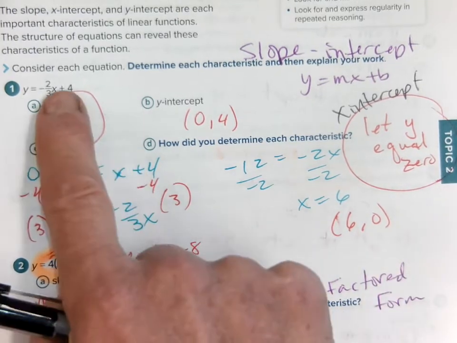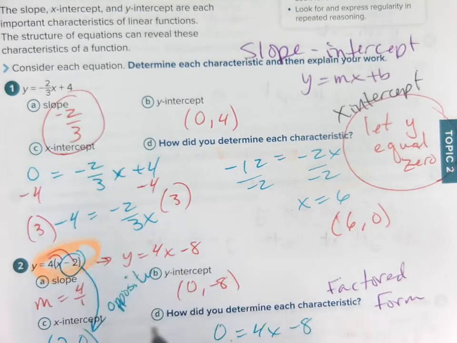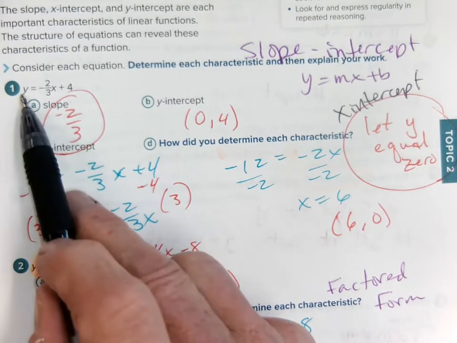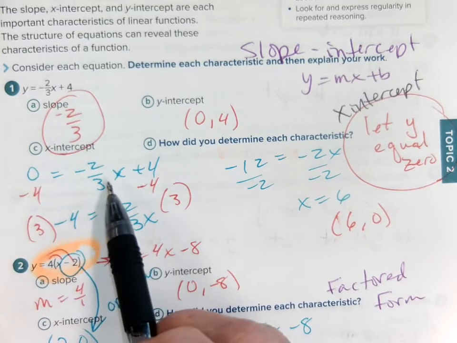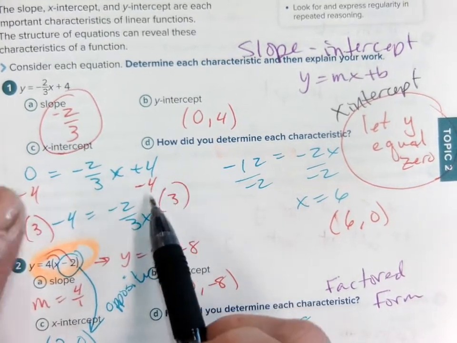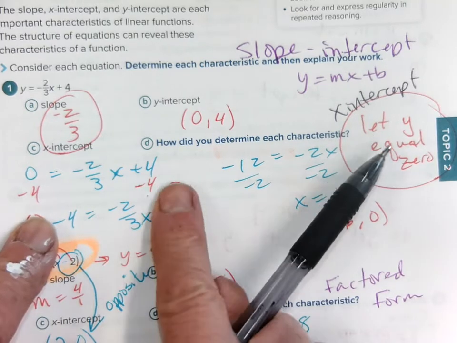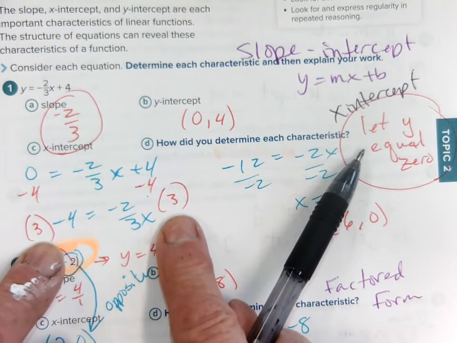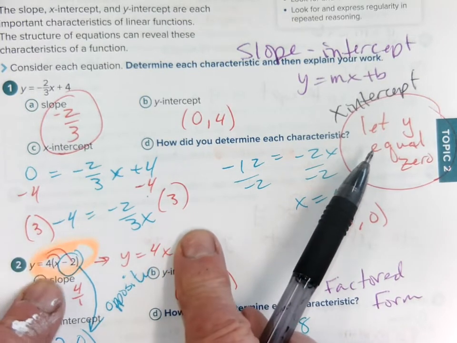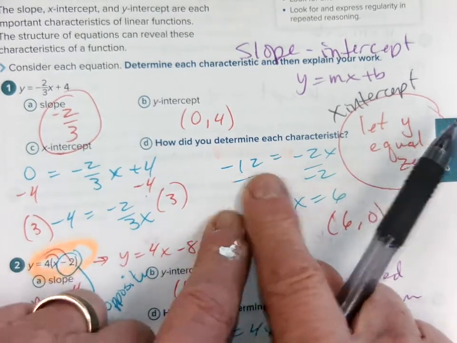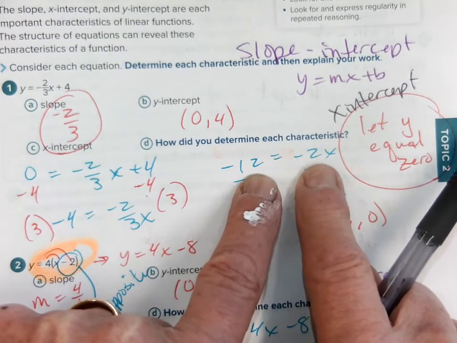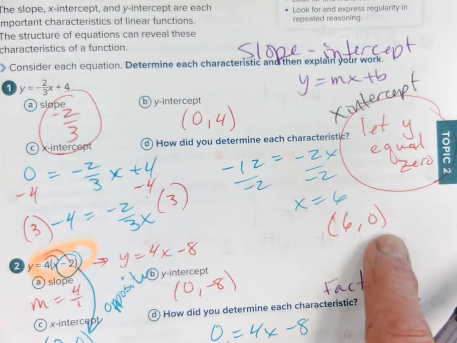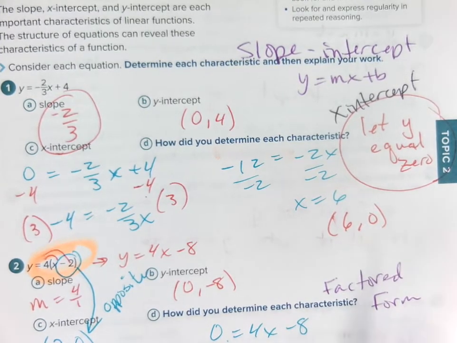So if I need the x-intercept of this without graphing it, I let the y equal 0, and I solved. So instead of y equals negative 2/3 x, I went 0 equals negative 2/3 x plus 4. So I solved, minus 4, minus 4. Got rid of the 4. And then since I have a fraction, I multiplied by 3. And when I did that, I got negative 12 equals 2x. And I divided by negative 2, and my x-intercept is 6, 0. Okay? You could graph it and see it, or maybe you just need to solve.